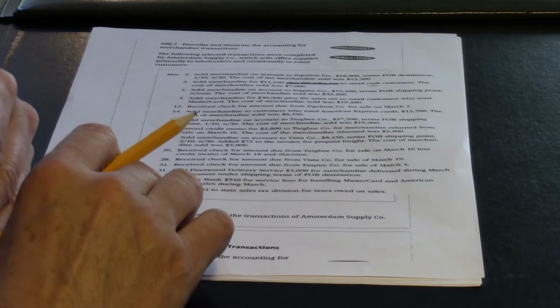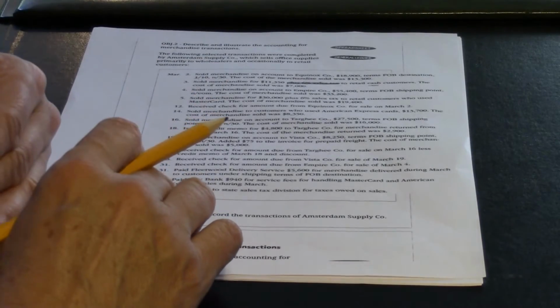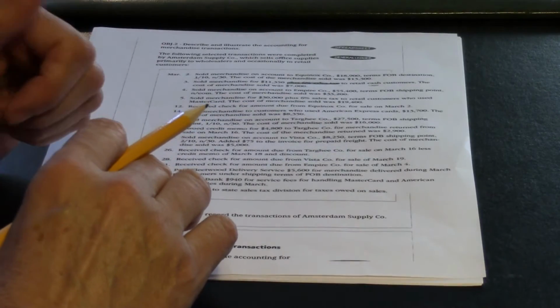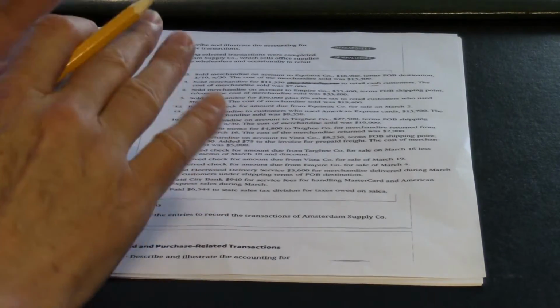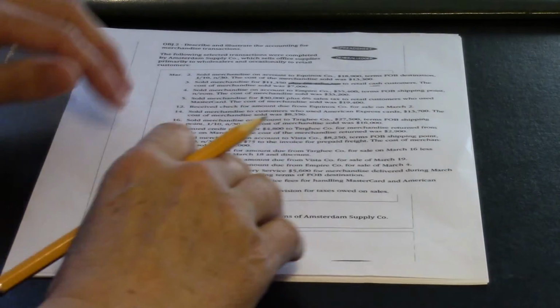Then later on, if there's an account receivable, we're going to have to account for getting that cash in, and then if there's a discount, we have to account for that. Alright, so let's just get started right in on our first couple of transactions.